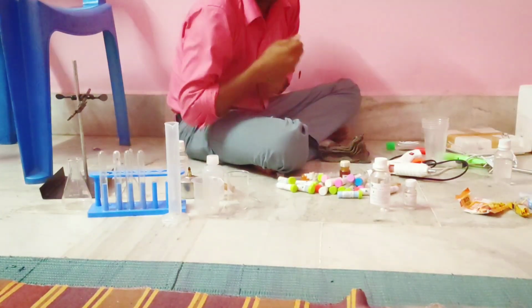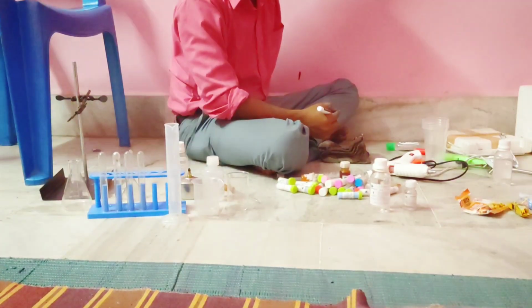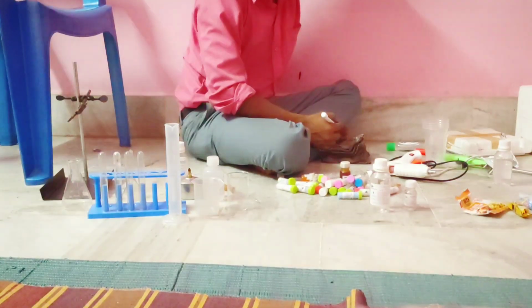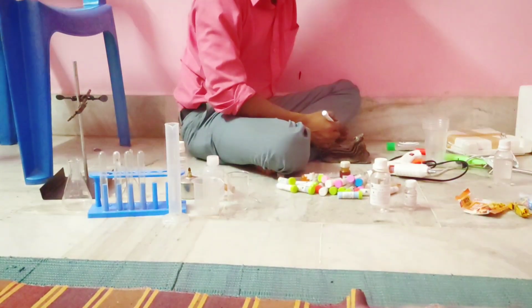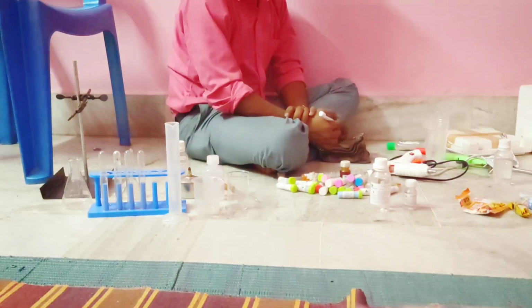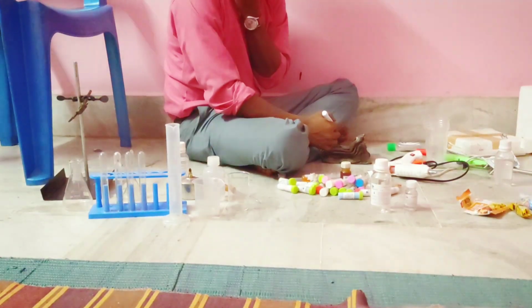Now, so it is H2SO4. What is the chemical formula? H2SO4. That is the cationic part and that is the anionic part. H plus is the cation, SO4 2 minus is the anion. Definitely we can make salt. Why will it not? It will take time, but it will be made.